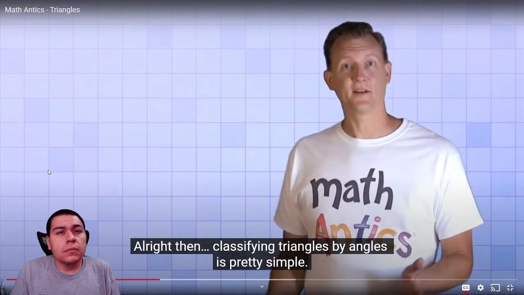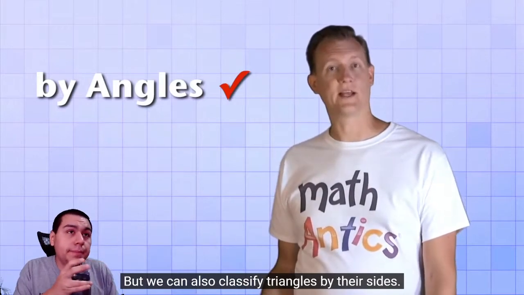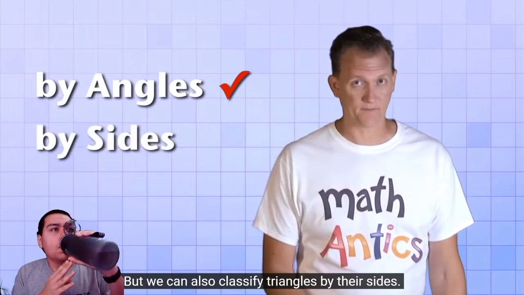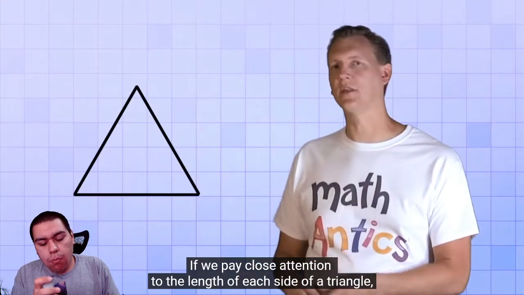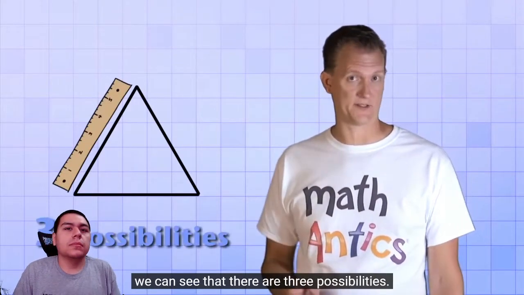All right then, classifying triangles by angles is pretty simple, but we can also classify triangles by their sides. If we pay close attention to the length of each side of a triangle, we can see that there's three possibilities.